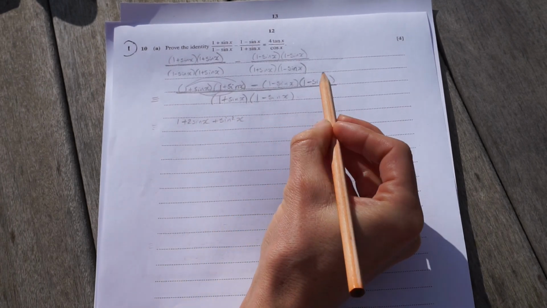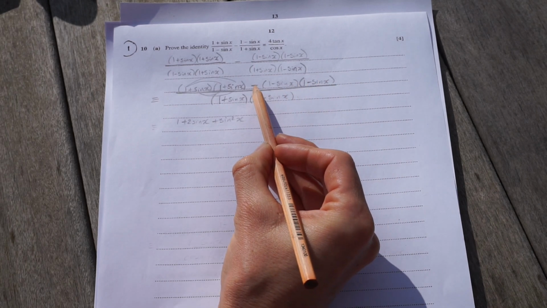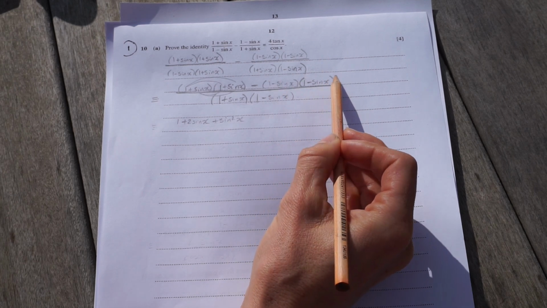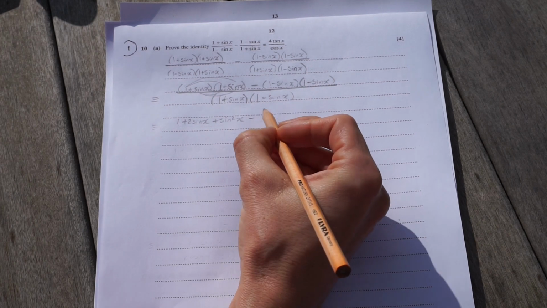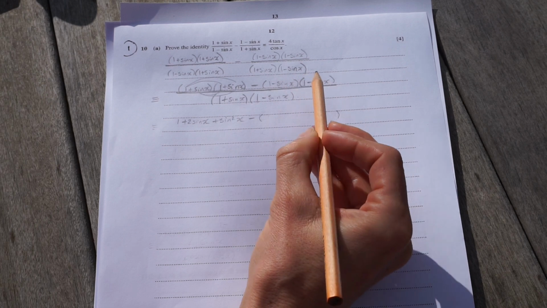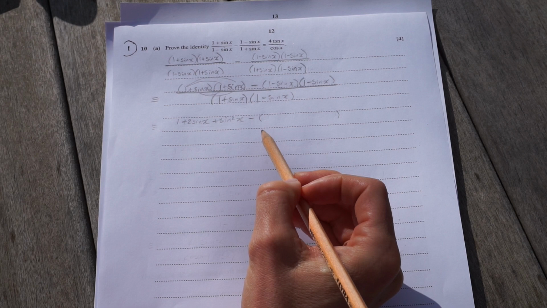Then be careful when you expand these brackets here, because there's a negative sign in front of the brackets, which is going to change the sign of everything. So what I advise you to do is to leave the negative sign here and write the answer when you expand these brackets, but leave it in brackets. And then afterwards you can change the signs.